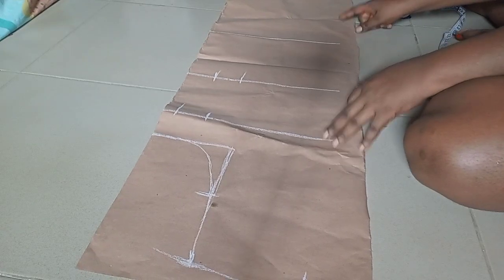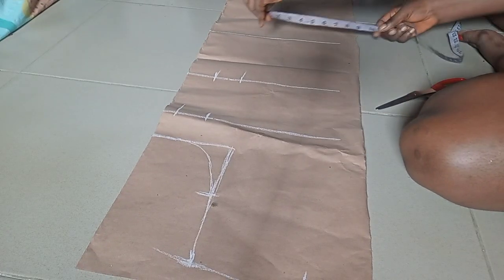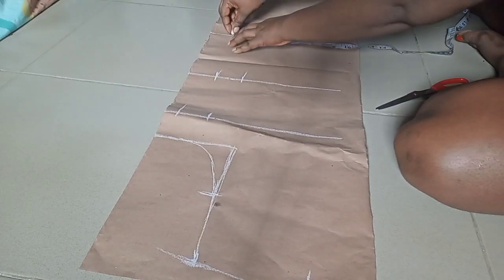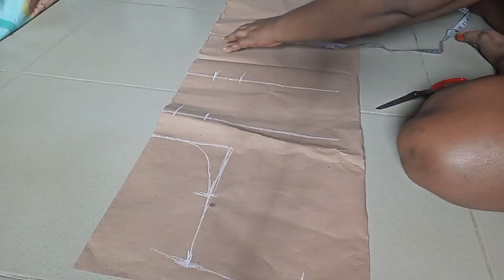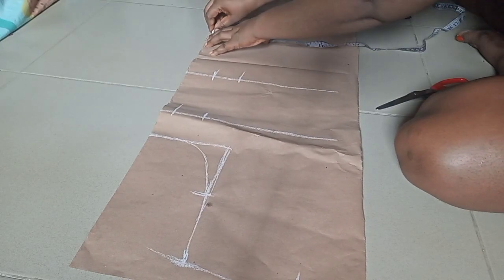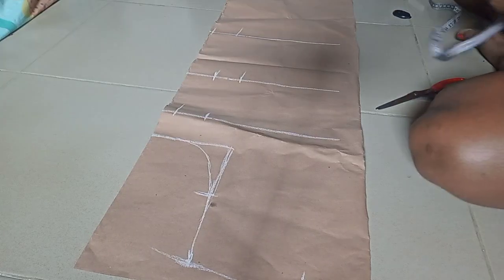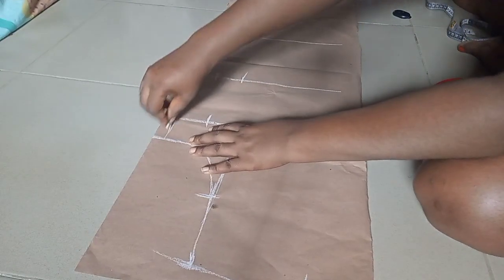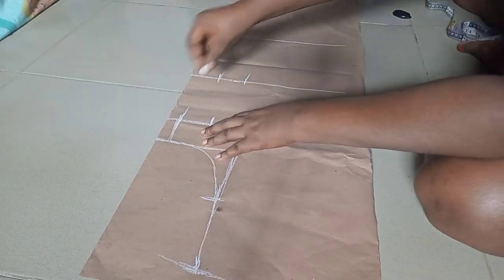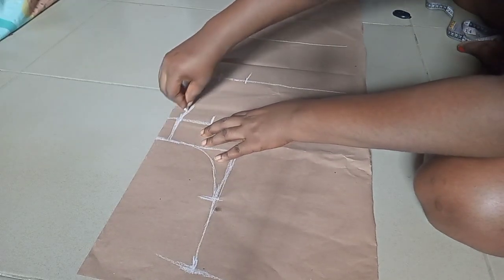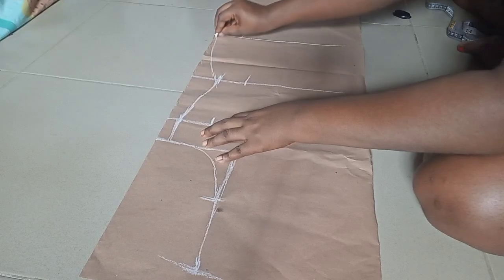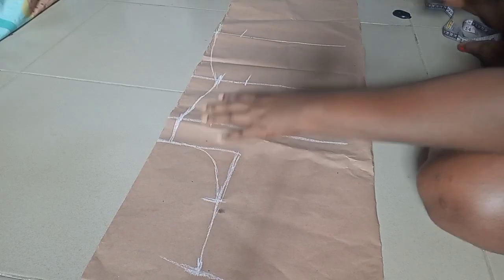You divide your hips measurement by 4 and add 2 inches for the ease. These 2 inches are just for basic normal material, but if it's stretchy material, you can use 1 inch for the ease.